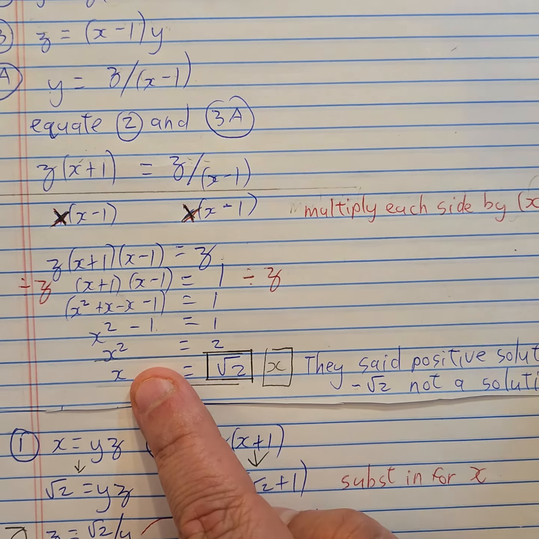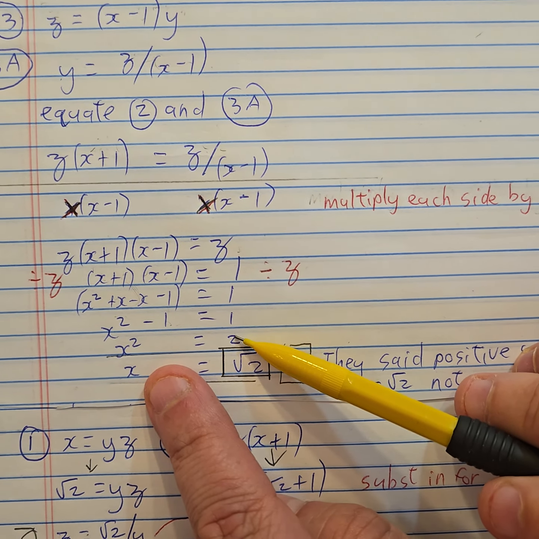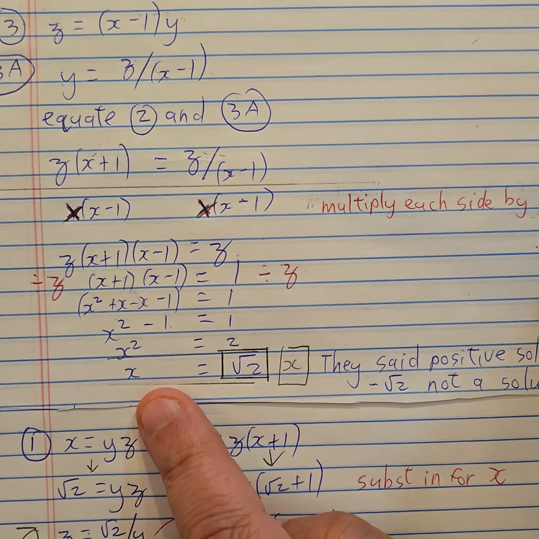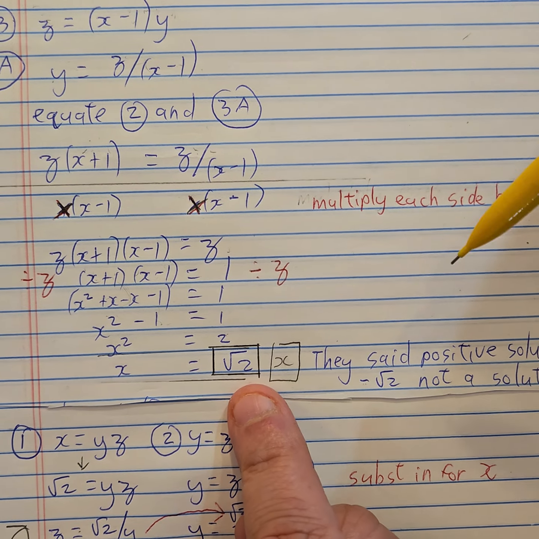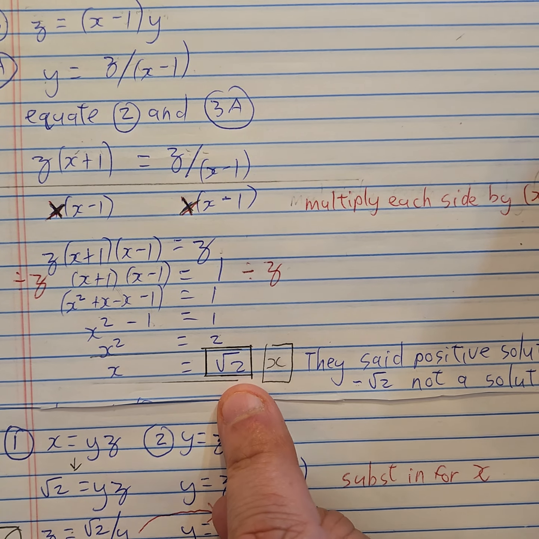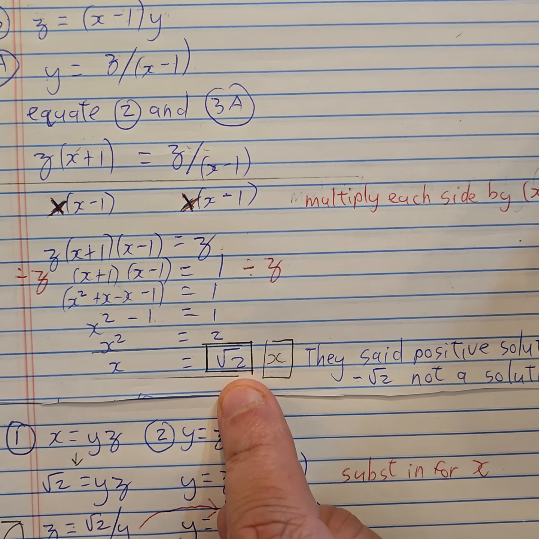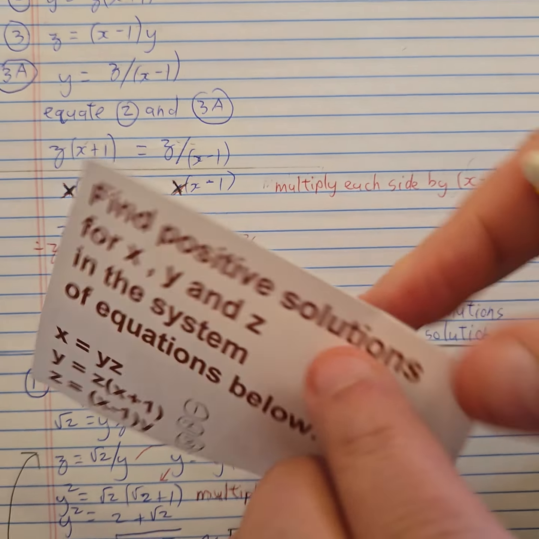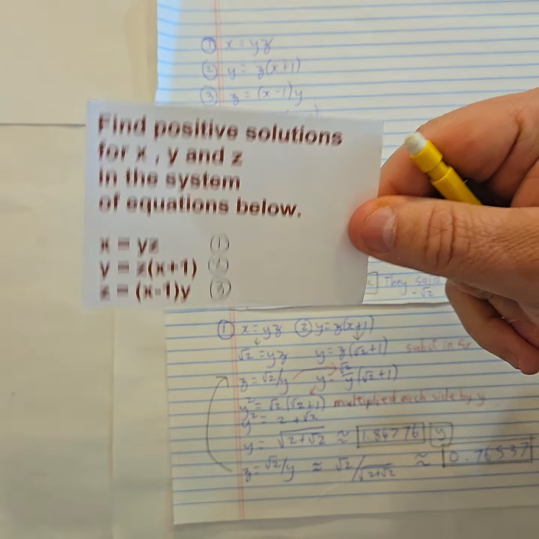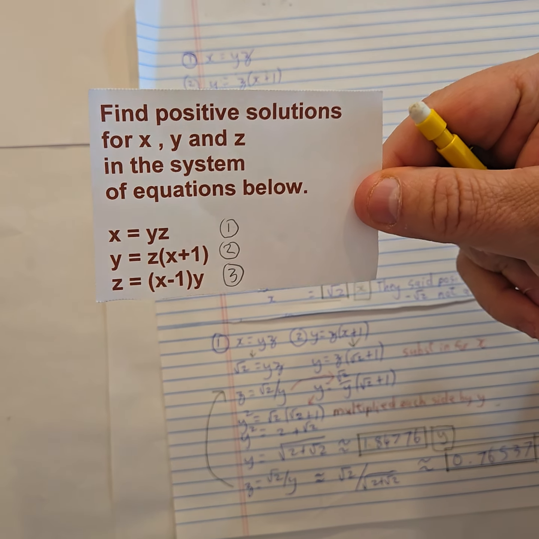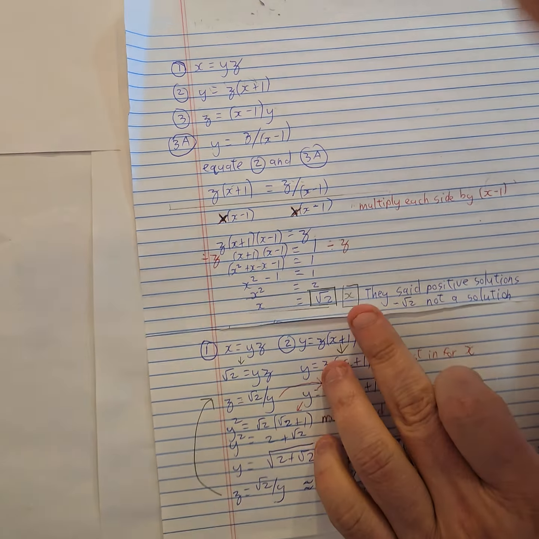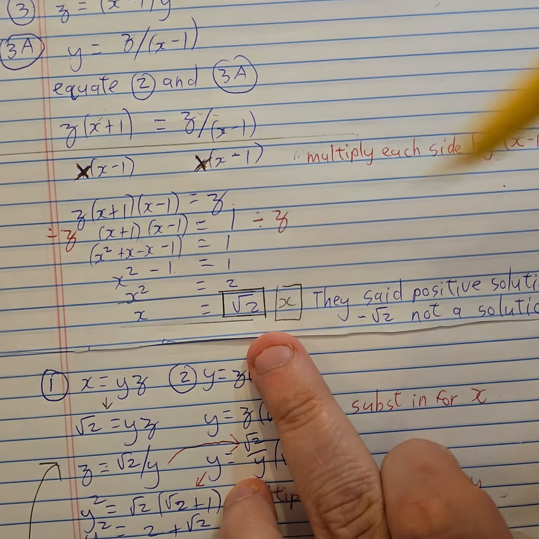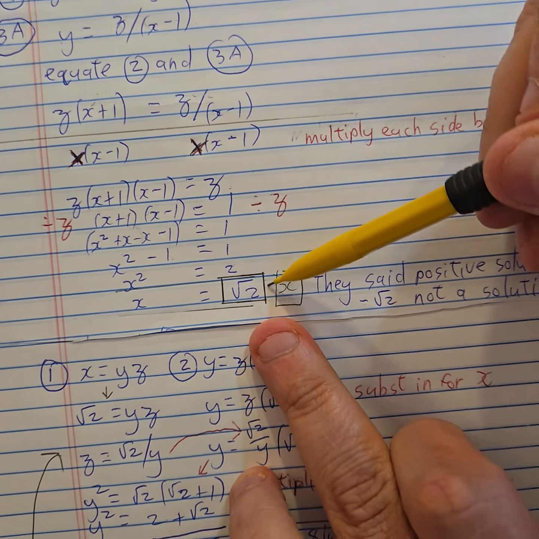We add on 1 to each side. x squared equals 2. We root each side. x equals root of 2. Arguably, it can also be minus root 2. But at the beginning, they said find positive solutions. So we know that minus root 2 is not one of the answers, so it's plus root 2. So we've solved for x.